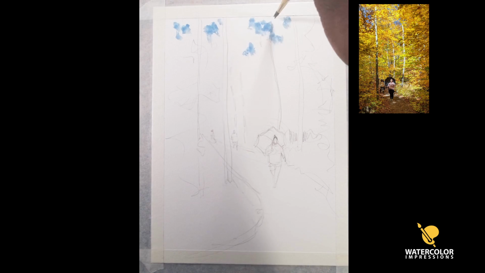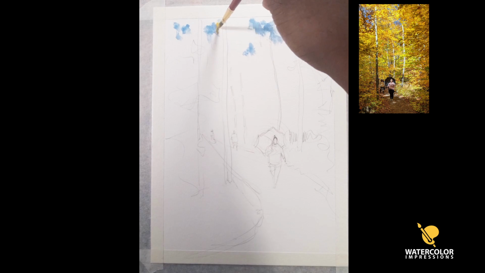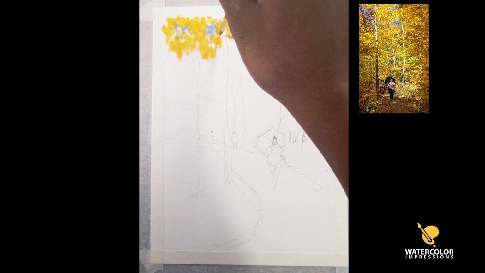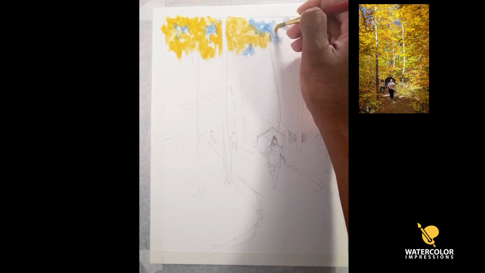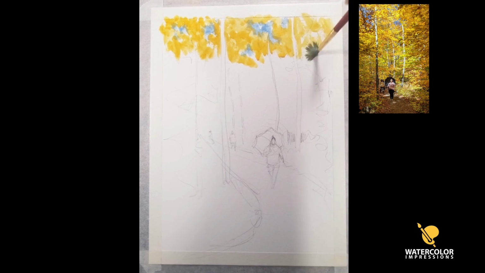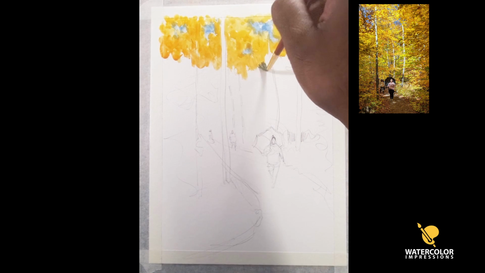There's sky which is peeking through the trees, so I'm putting some bluish color in my gouache. I'm going to be using gouache for this tutorial, and it doesn't matter what kind of gouache you use, because gouache gives vibrant color, which is what I really like about it, and I thought it is really good for this kind of painting.